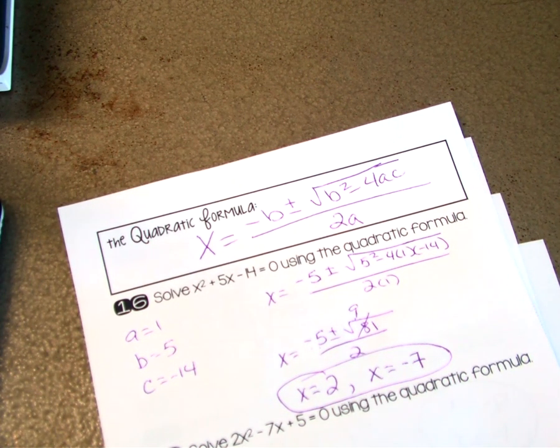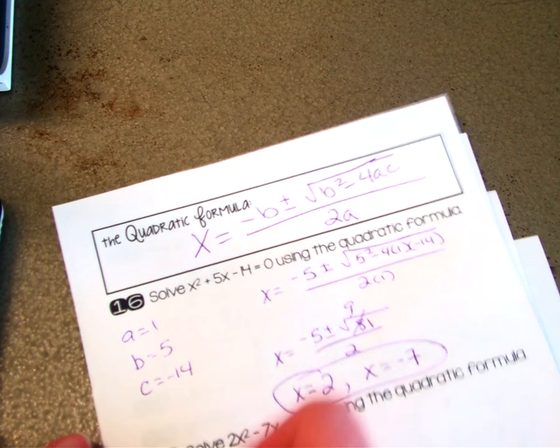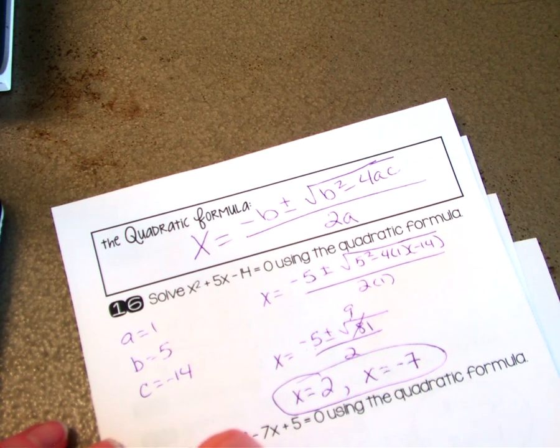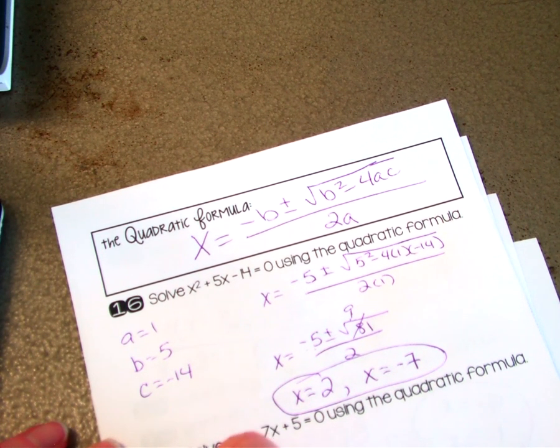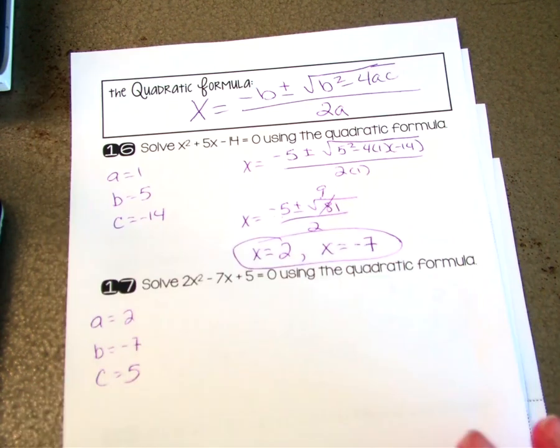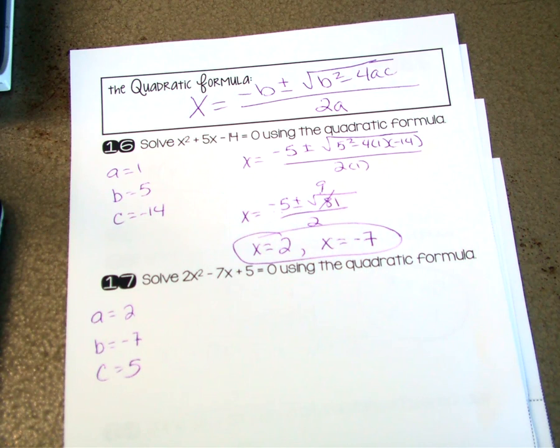Remember, quadratic formula works on every kind of quadratic equation that you possibly have. That's the one nice thing about it. Whereas factoring doesn't always work, completing the square doesn't always work, and certainly taking the square roots of both sides doesn't always work. So like when you get ones like 17 here, you don't have to go dividing by 2 like we did for completing the square, because the quadratic formula works for any quadratic.